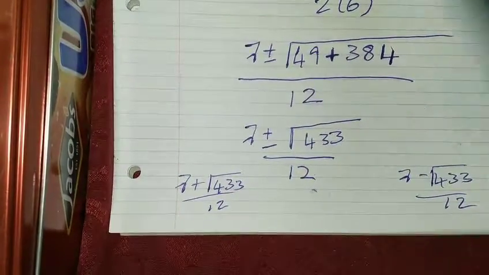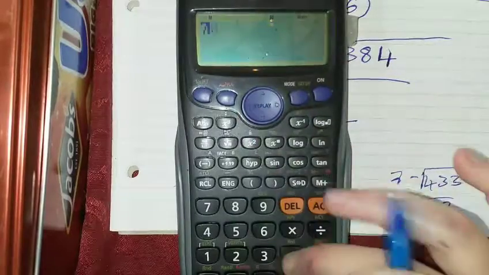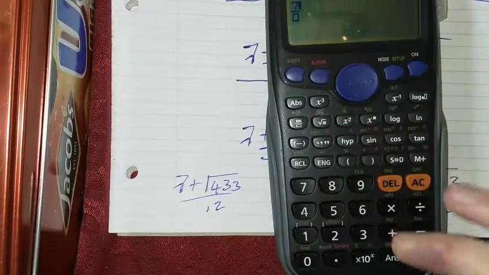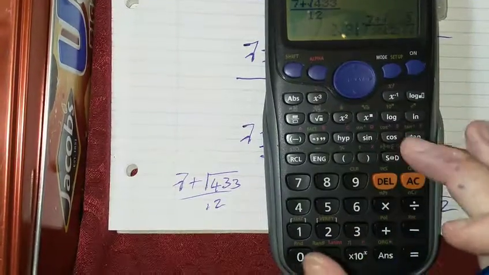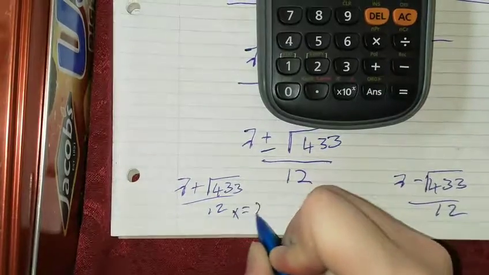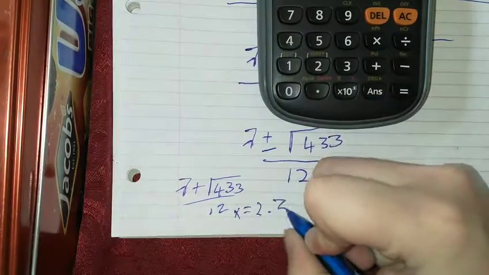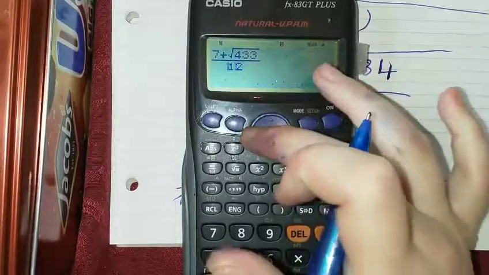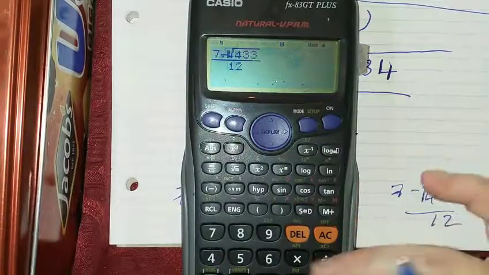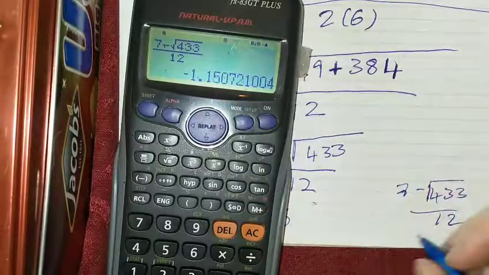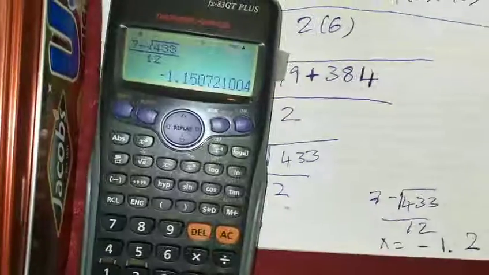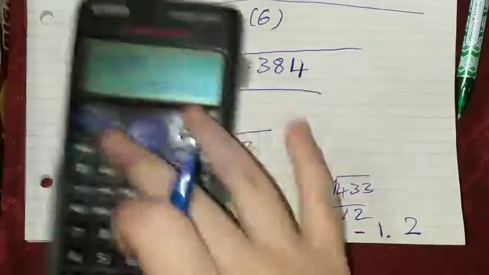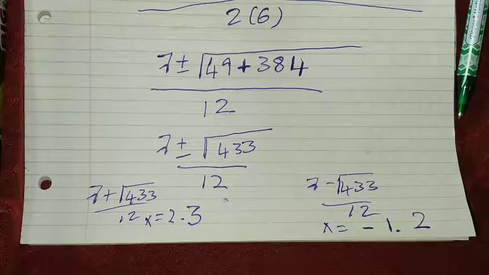So if I work out each of them, 7 plus the square root of 433, all over 12, I get x is equal to, they want 1 decimal place, so 2.3. And then for my next answer I just have to put in a minus, so then I get x is equal to minus 1.2 for my second answer. And that is our equation solved. So that's that.